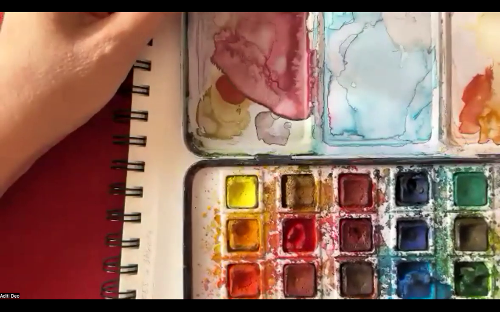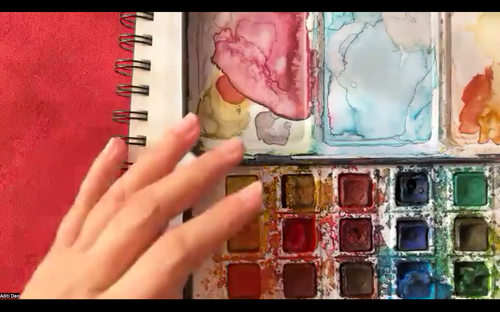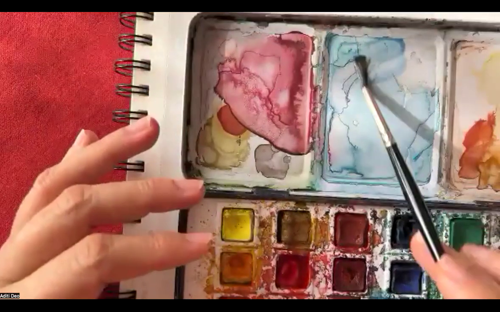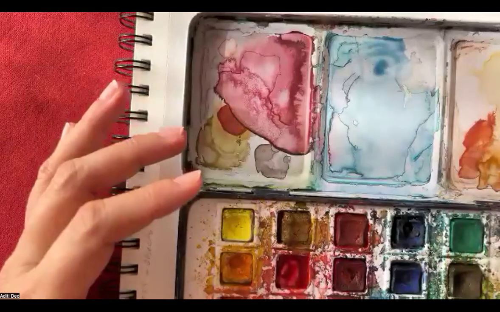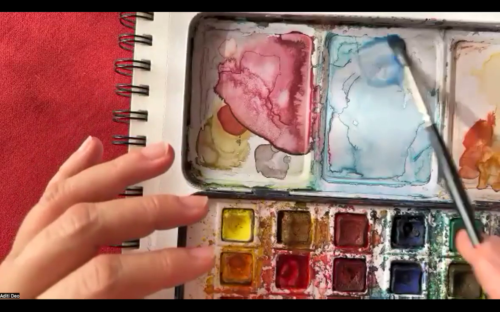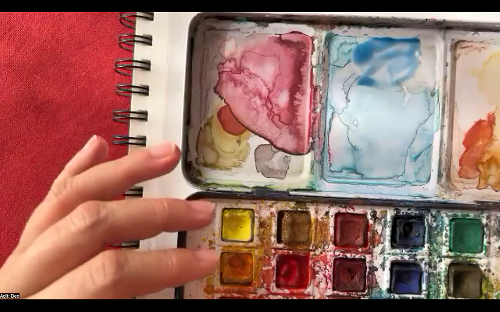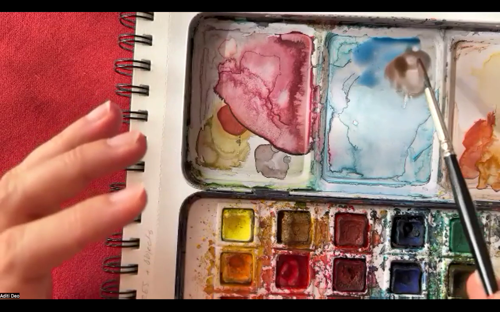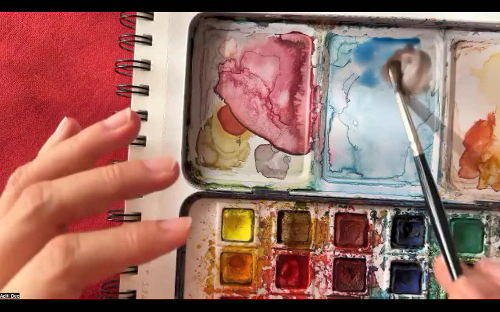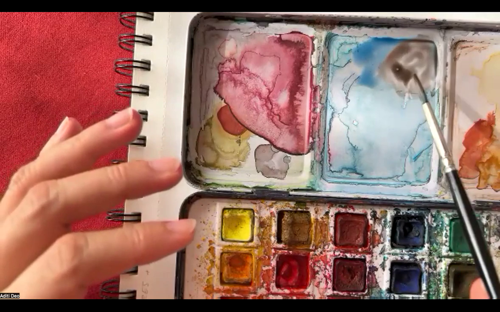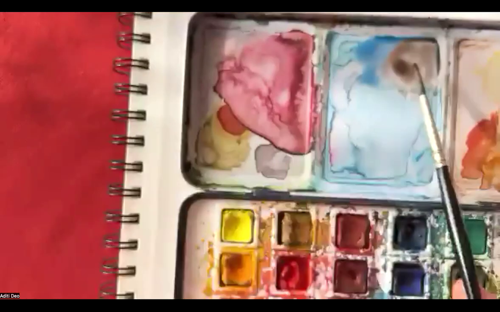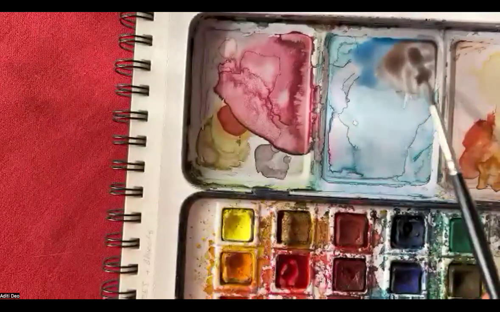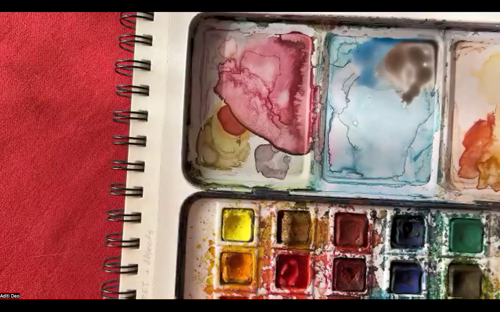So keep your rag handy. That will help control the amount of medium. This is cobalt blue. I'm just adding it in the blue section. What are you using, Aditi? Which colors are you using? Yeah, this is cobalt blue and burnt umber and black.